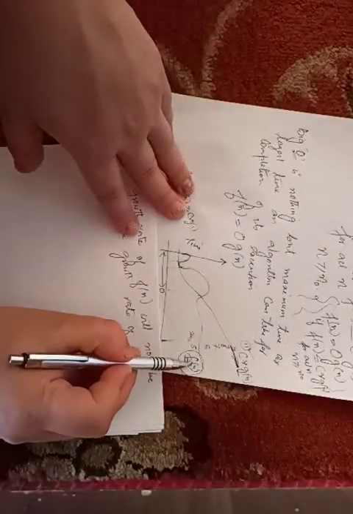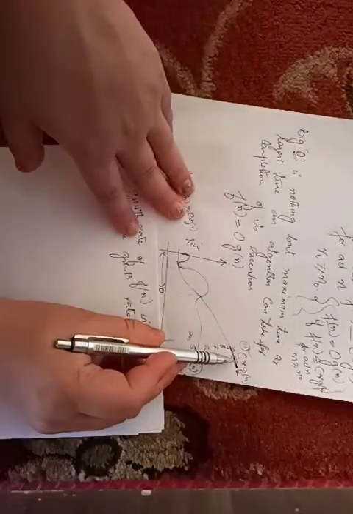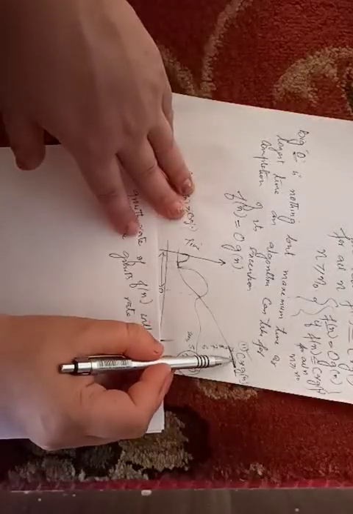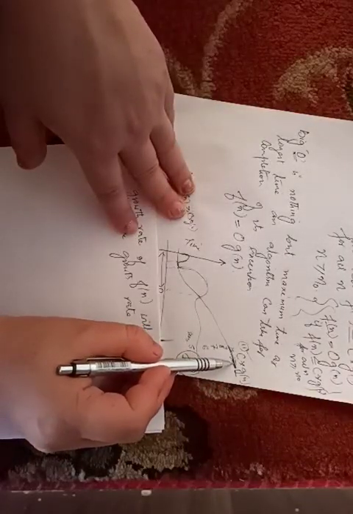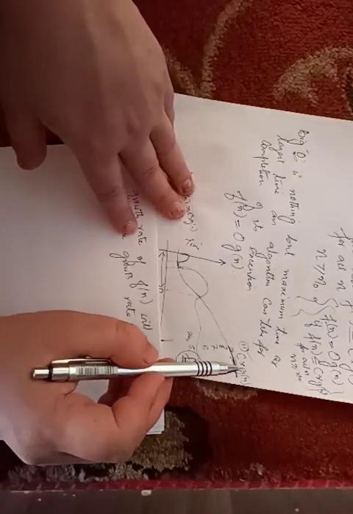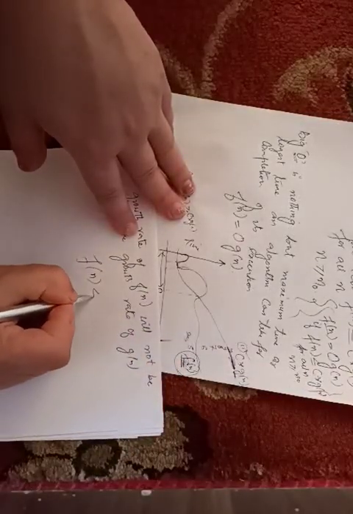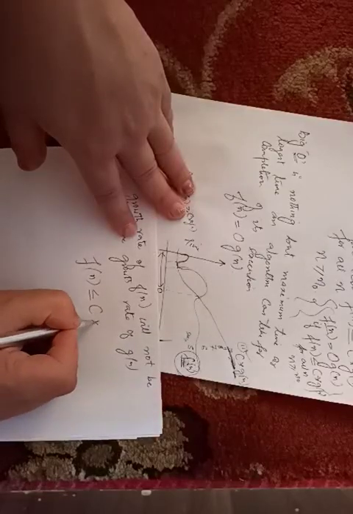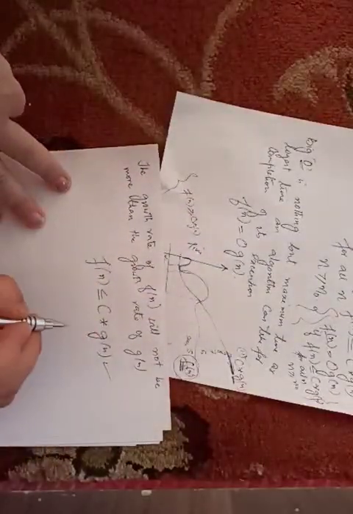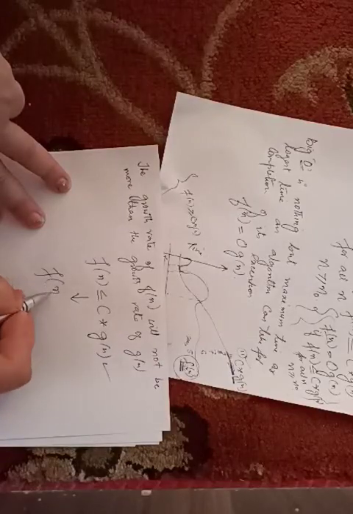The growth rate of this function will always be lesser than this function. The maximum time of this function will always be lesser than the maximum time of this function, so we can say the growth rate of this function will always be lesser than this function. That is the reason why we say f of n should be less than or equal to some constant. When we multiply that constant with this function, this will be lesser. If this condition is satisfied, then and only then can we say that this function is equal to big O of g of n.